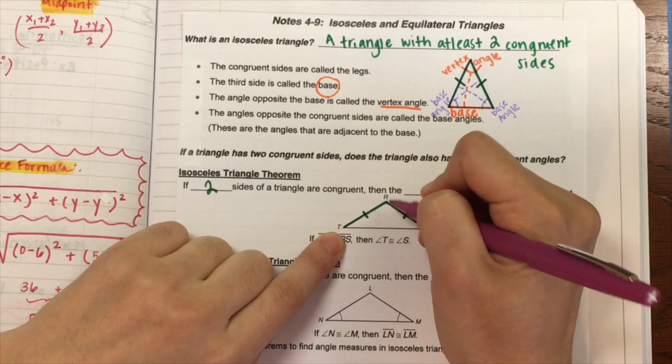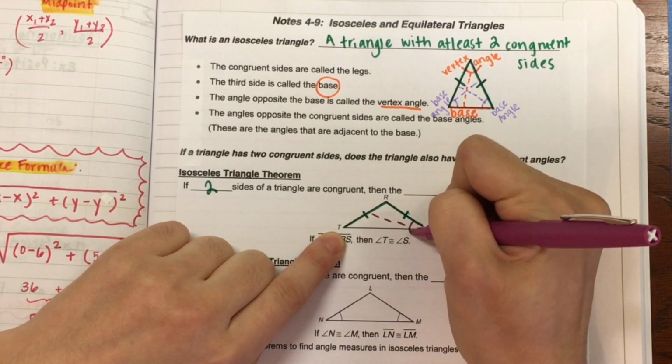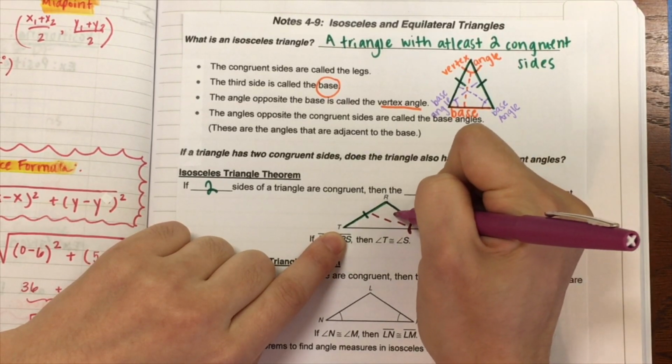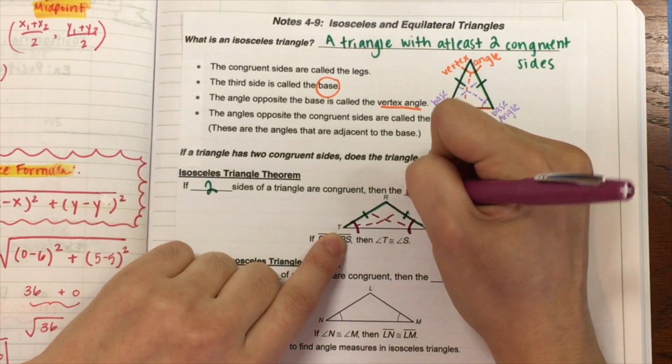If this side is congruent to this side, then the angle opposite to this side, which is this angle, will have to be congruent to the angle opposite of this side, which is this angle right here.